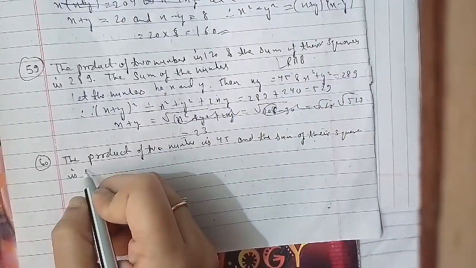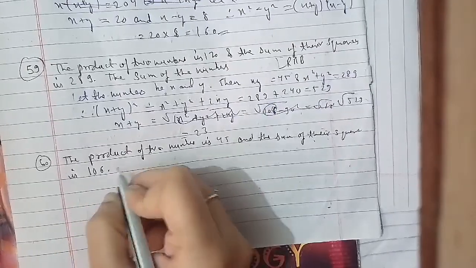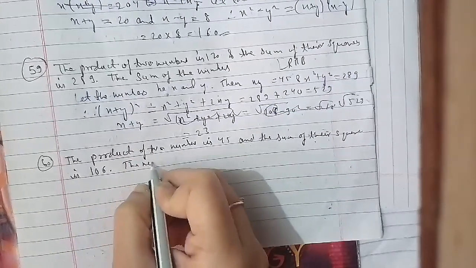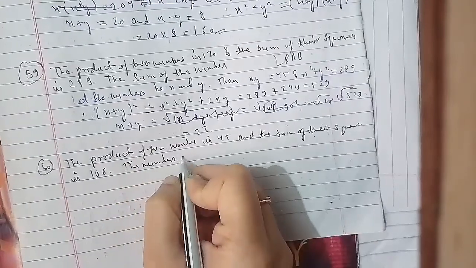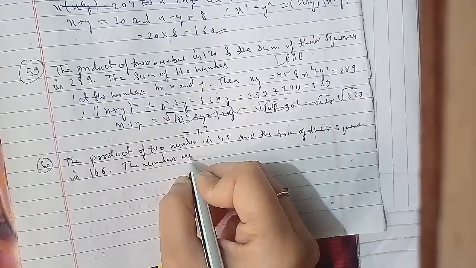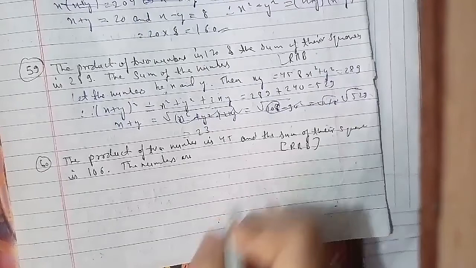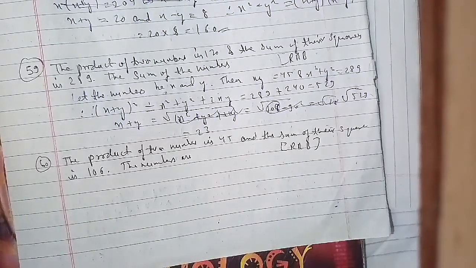So the numbers are, this is what we have to find out. This question has been asked in the RRB examination paper as well, and it is an important one. Now we will go ahead and answer the question here.